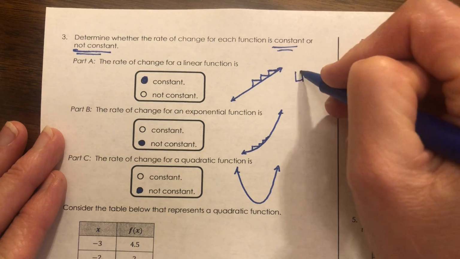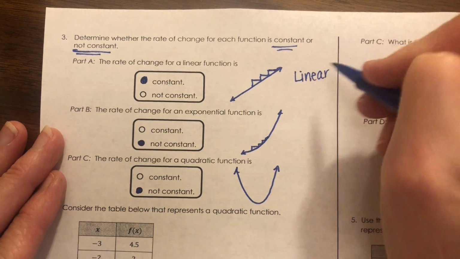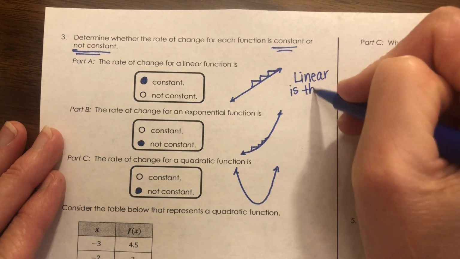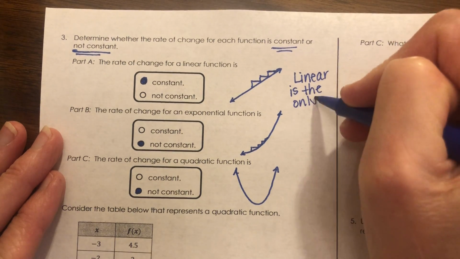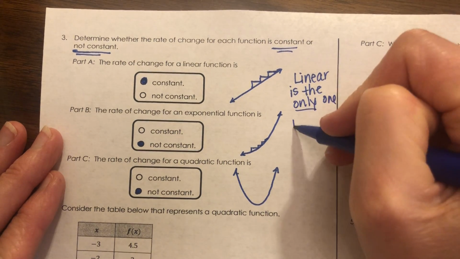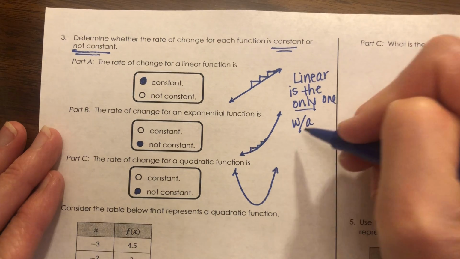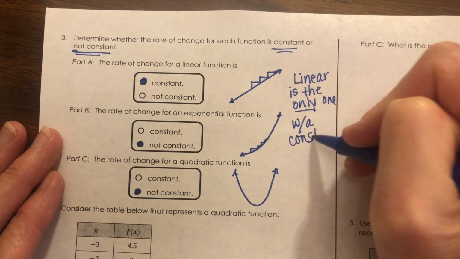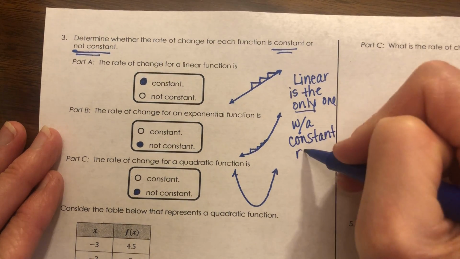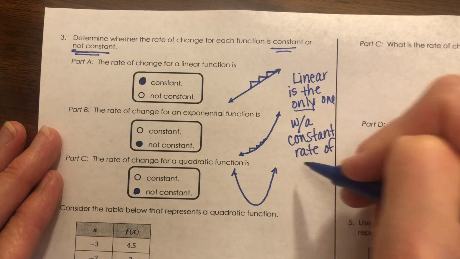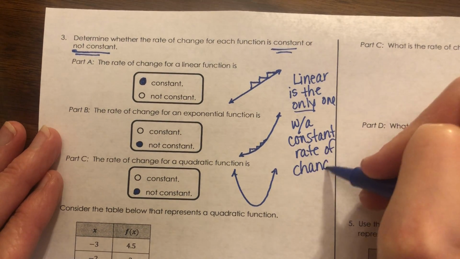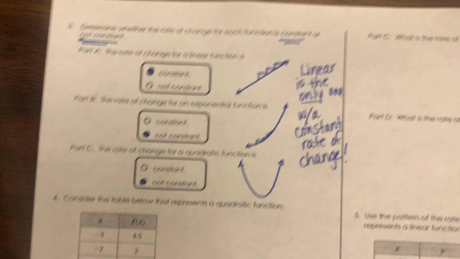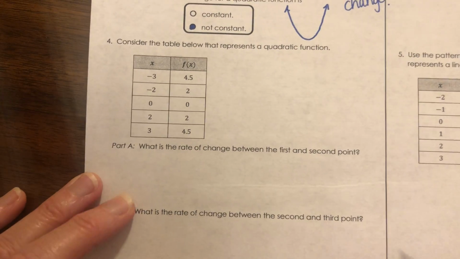Linear. Linear is the only one with a constant rate of change. That's really important to remember, really important. All right, let's look at a table.